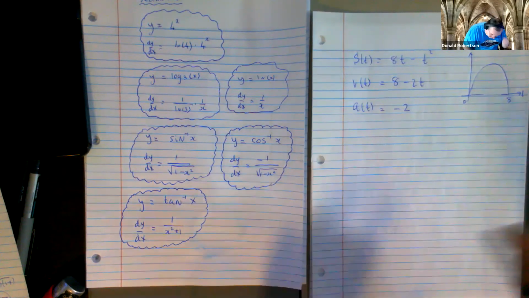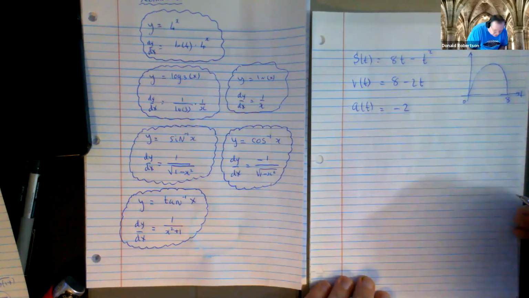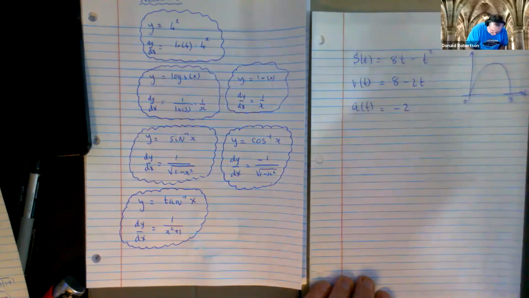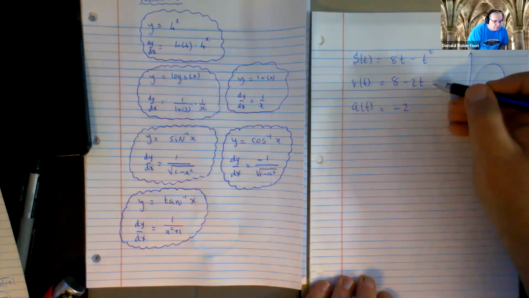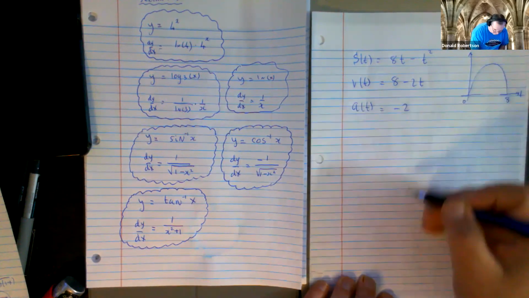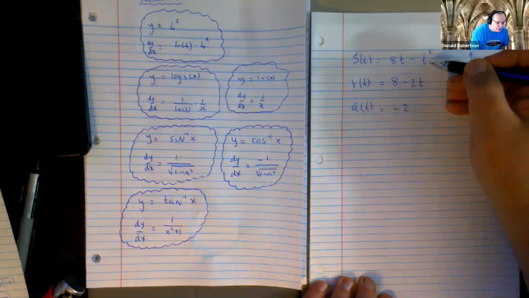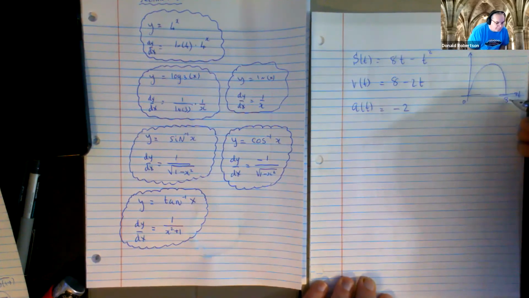So if I wanted to know the velocity of this object at the 2-second mark or the 4-second mark or the 8-second mark, couldn't I just plug in 1, 4, and 8? If I wanted to know the acceleration, it wouldn't really matter. Wouldn't it be -2 no matter what the time was? If I wanted to know its position, wouldn't I be able to plug in 1, 2, anything up to 8 would make sense.